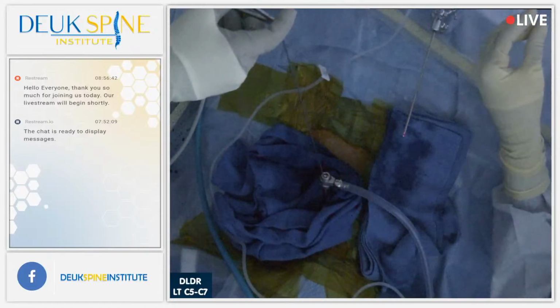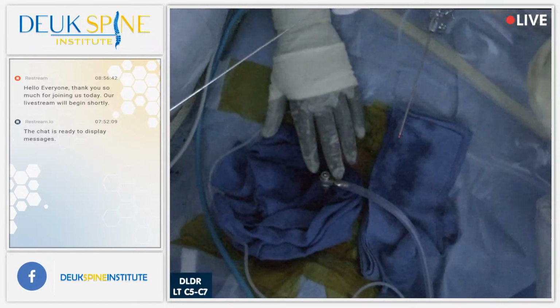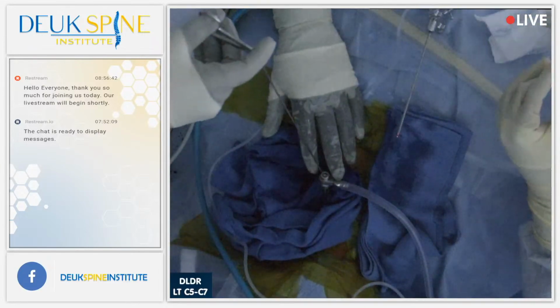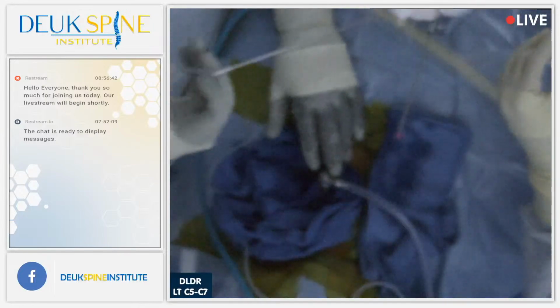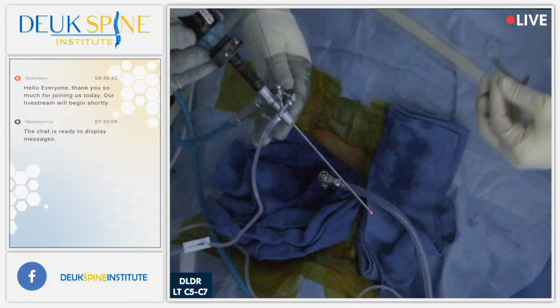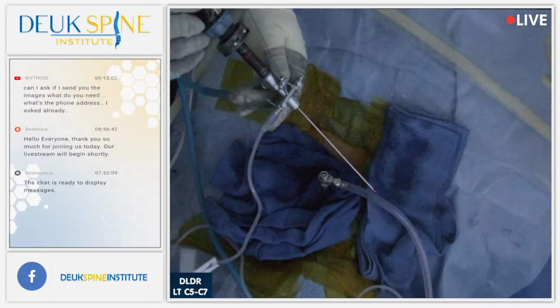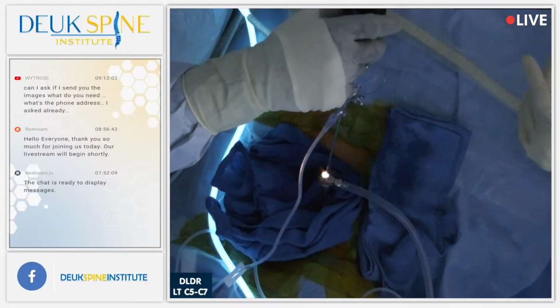If you have questions, feel free to ask us. We type them up and we'll try to answer them for you. There's a piece of herniation there. It takes about 15 to 20 minutes per disc once we're in. And after we're done with this disc, we're going to move to the next disc, which is the C5-C7.